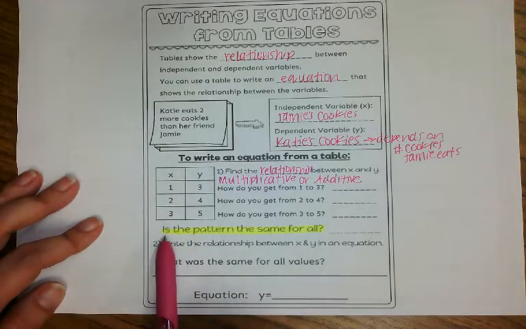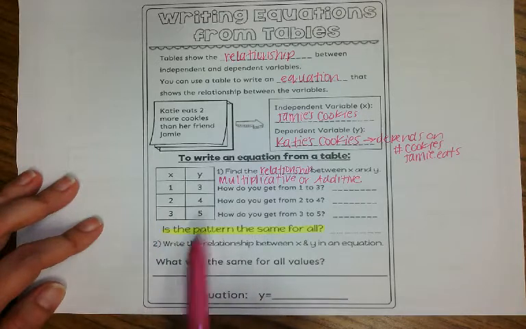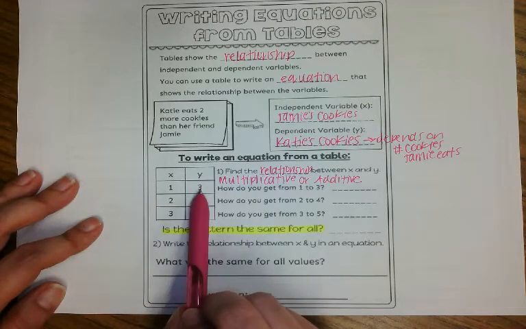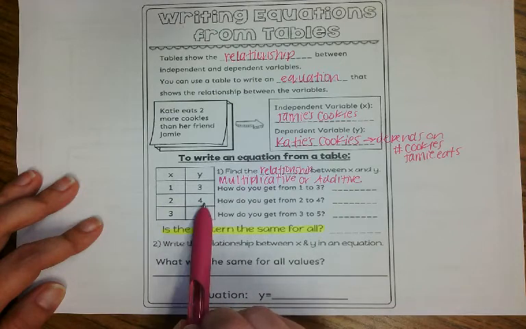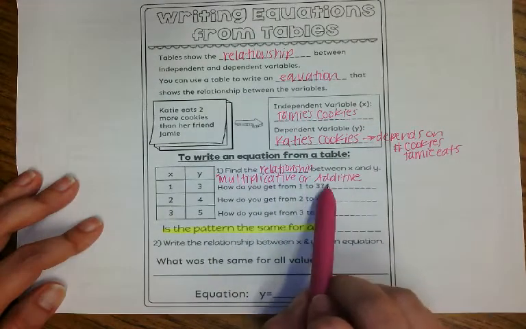And then after we've decided what the relationship is between 1 and 3, we have to make sure it's the same pattern for all of the values of x and y. So to start with, we could multiply 1 times 3 to get 3. And then 2 times 3 would have to be 4, which is not true. So this is not a multiplicative relationship. It has to be additive.